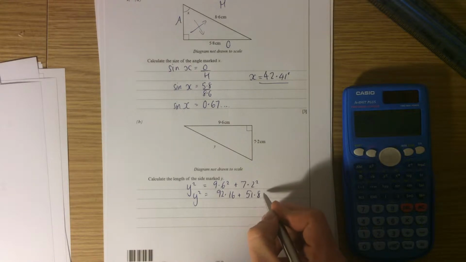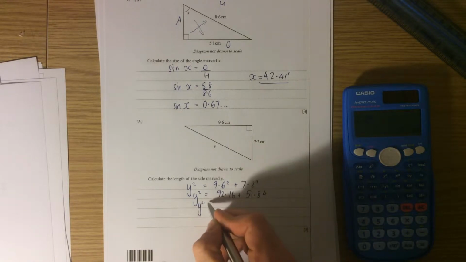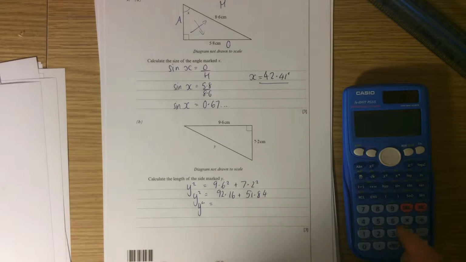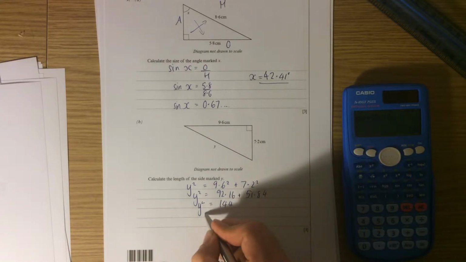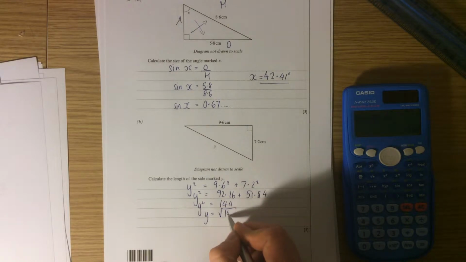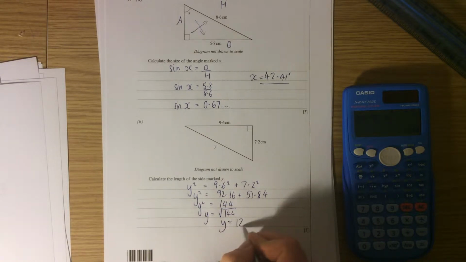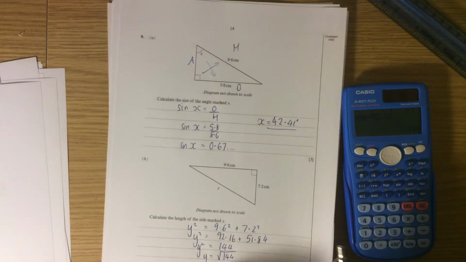And then if I want to find out what just y will be, I will obviously square root this answer. So y will be the square root of 144. So y will be 12 centimeters.